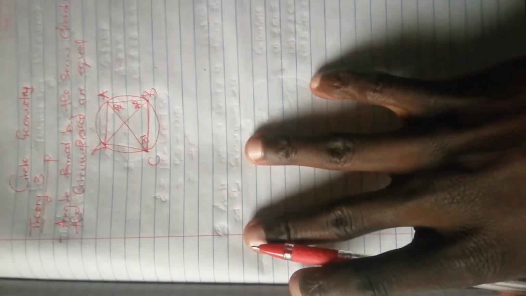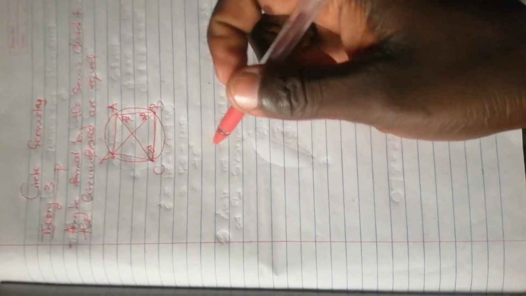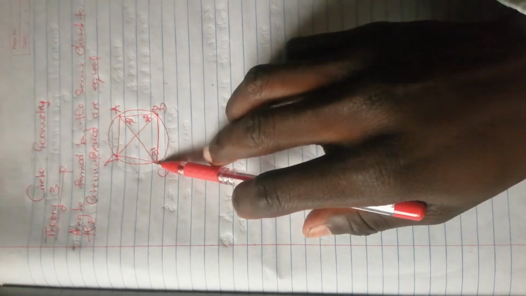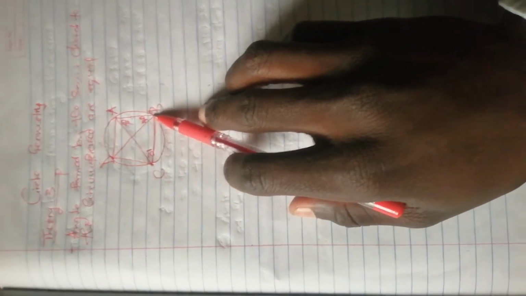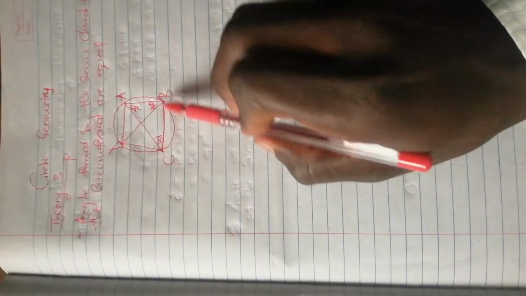Right, we have this situation which is very, very simple. So look, we have 4 chords. What is a chord? It's just a line that goes from the circumference to the circumference, but not passing through the center. That is a chord. So we have this chord which is CB.